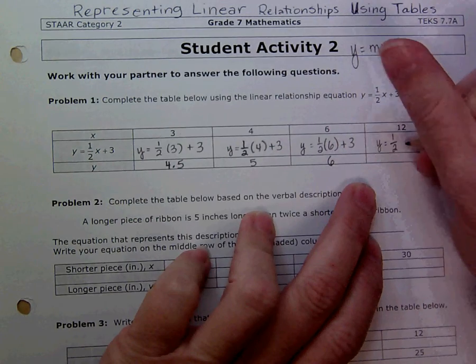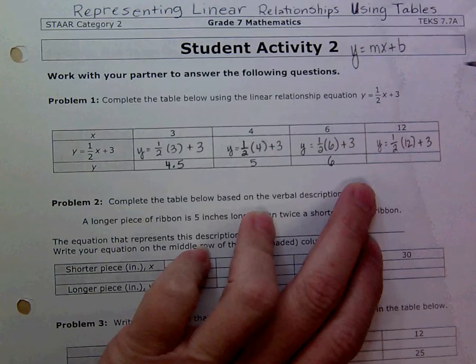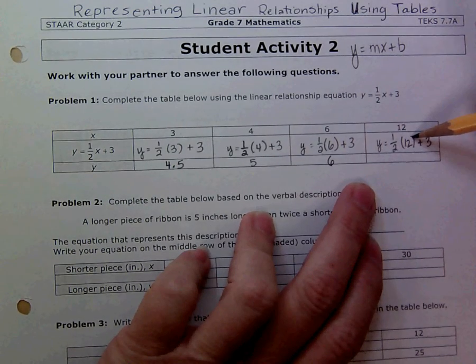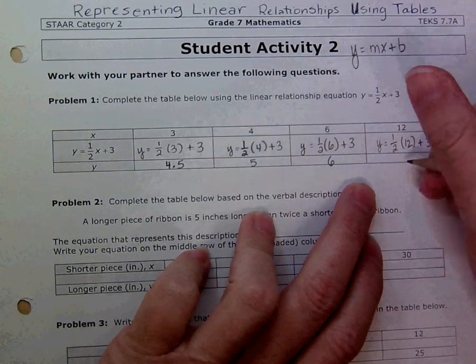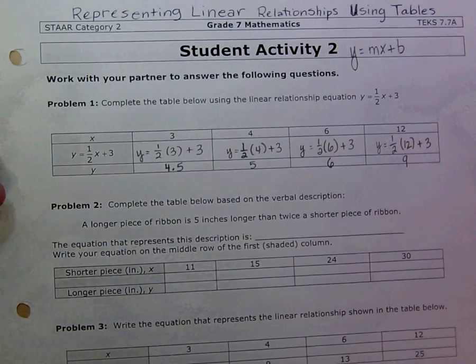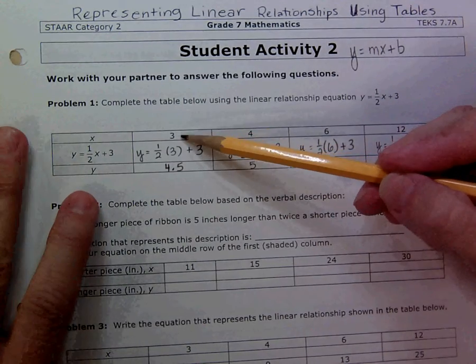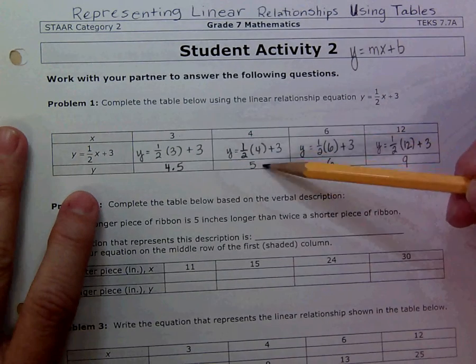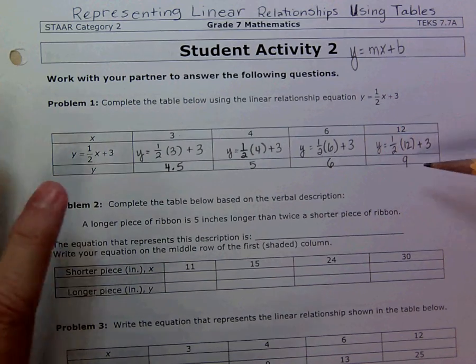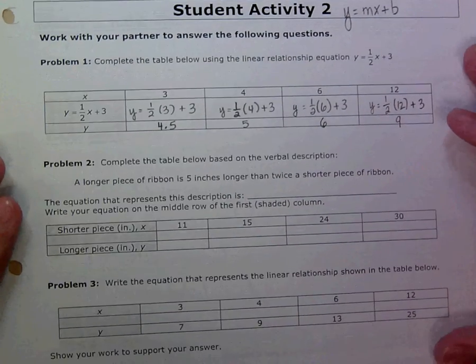So y equals half of 12 plus 3. Half of 12 is 6, and if you add 3 to that, that gives me 9. So if they did ask us to graph this, you would have the ordered pairs 3, 4.5, 4, 5, 6, 6, and 12, 9. You could do it, but they don't ask us to, so we're not going to.